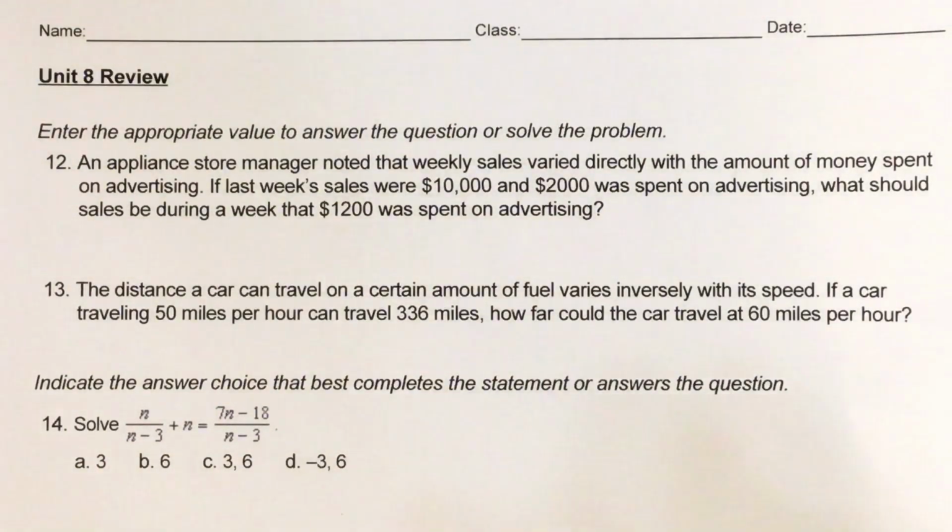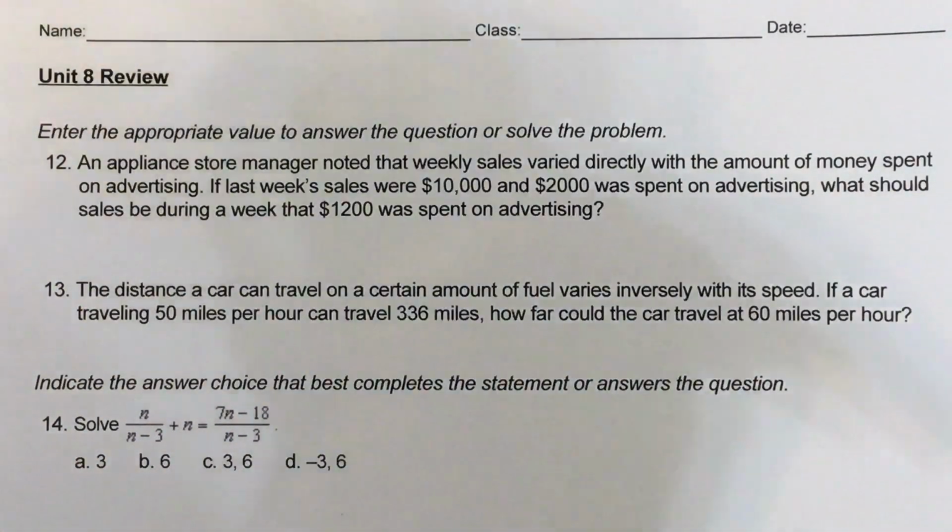Okay, number 12. An appliance store manager noted that the weekly sales varied directly with the amount of money spent on advertising. If last week's sales were $10,000 and $2,000 was spent on advertising, what should sales be during a week that $1,200 was spent on advertising? Okay, so notice the words varied directly.